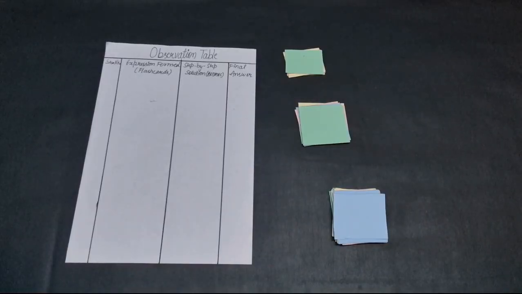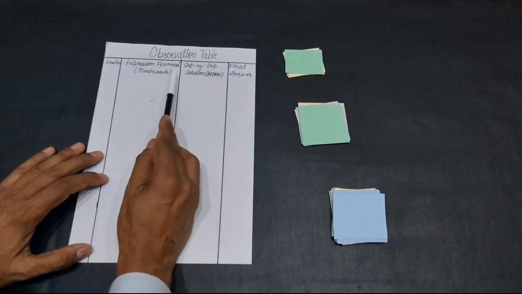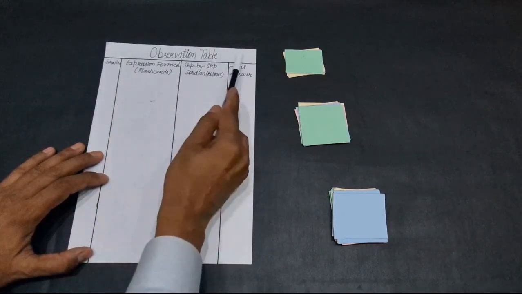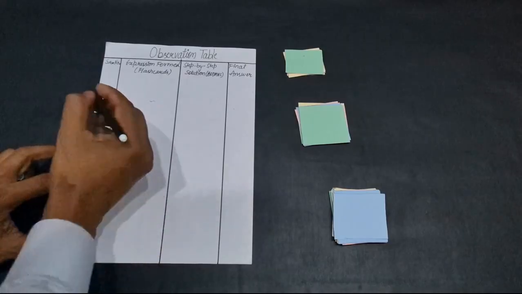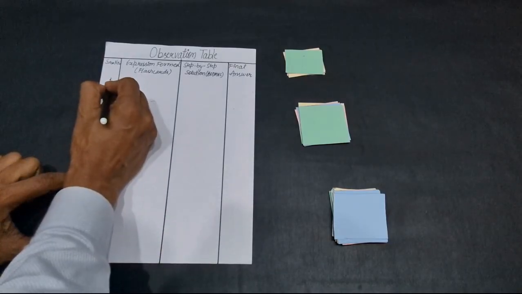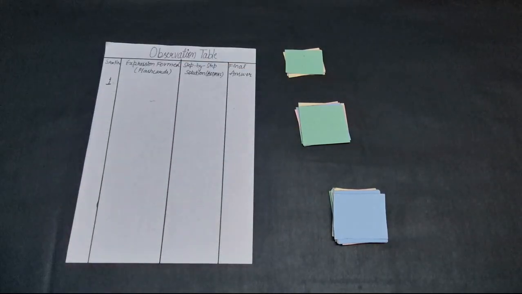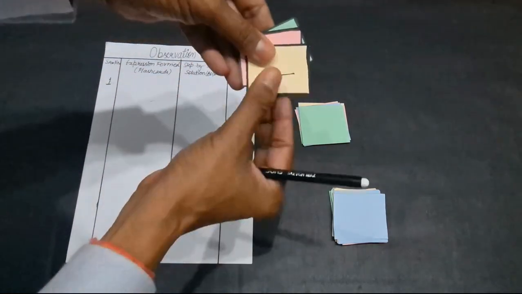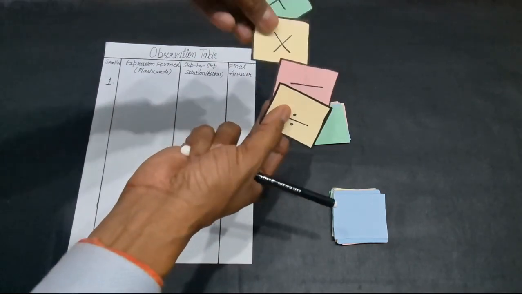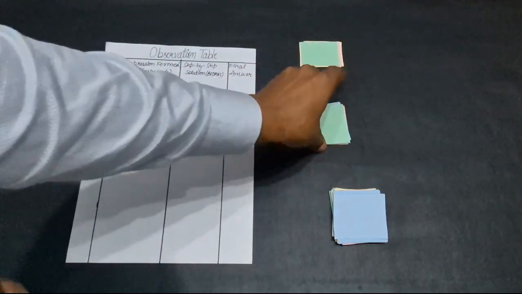To perform this activity on studying the BODMAS rule as applied to whole numbers, we will use this observation table. This is serial number, so we are doing the activity for the first time, so we will write 1, and then we have some cards which we have made beforehand. Now these are the cards which have the operations on them. As you can see, all the 4 operations are there, and we will keep them upside down.